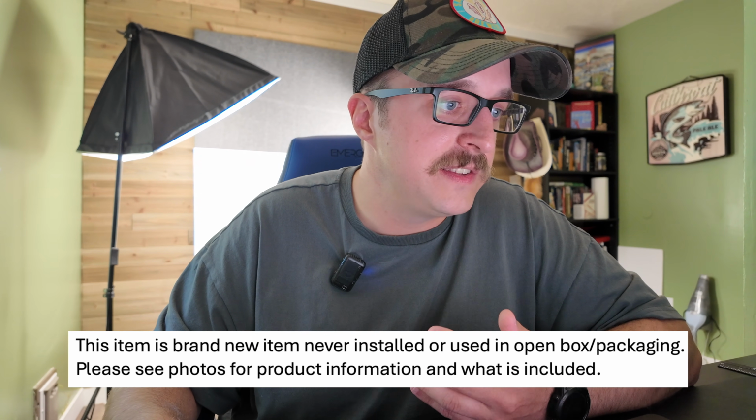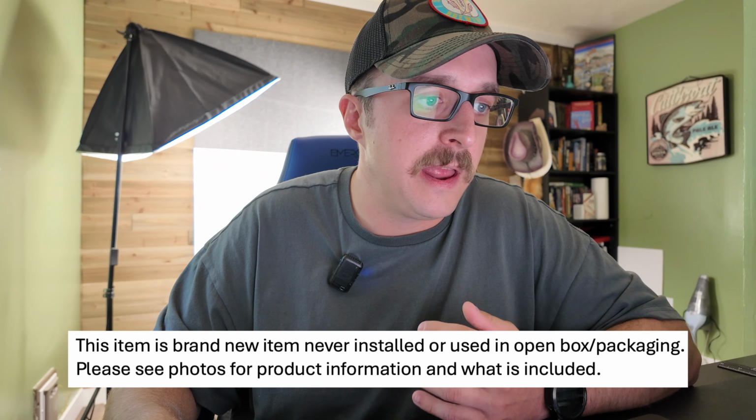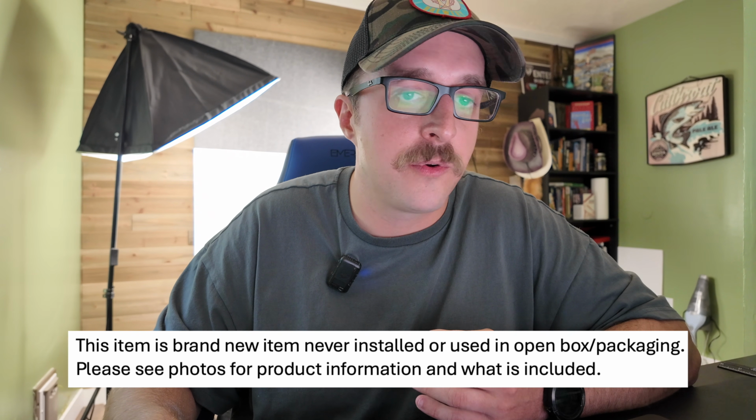For new items in open box, I say this is a brand new, never used or installed item in an open box or packaging. Please see photos for product information and what is included. I will also note anything that is missing from the packaging, and I will also note any wear on the packaging or the item. If the box has some shelf wear, I'll say the box shows some shelf wear, including maybe color fading or some dented corners or marks on the box.